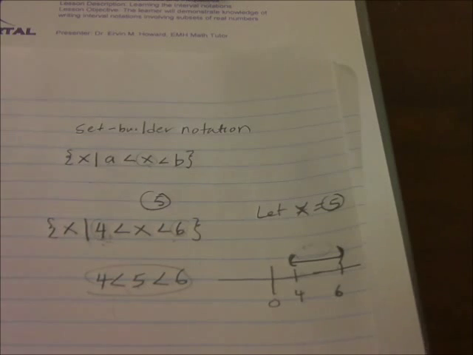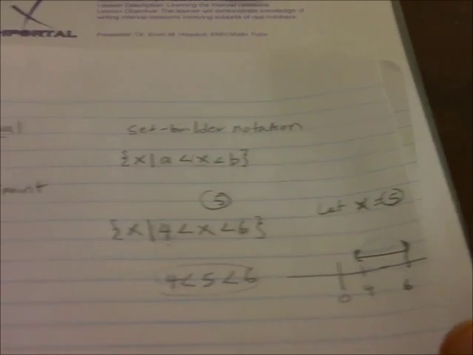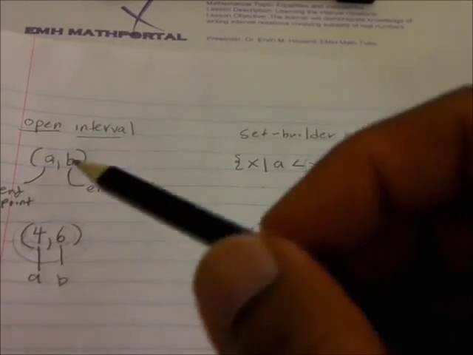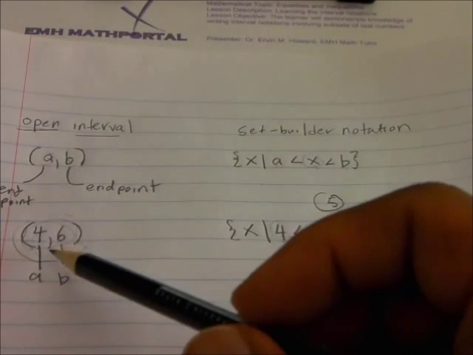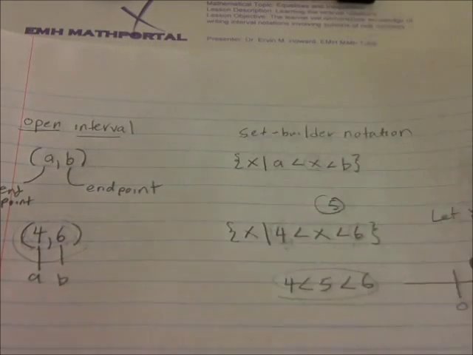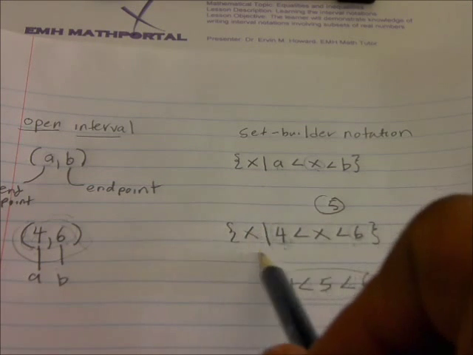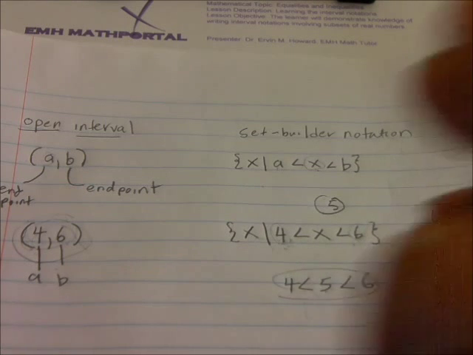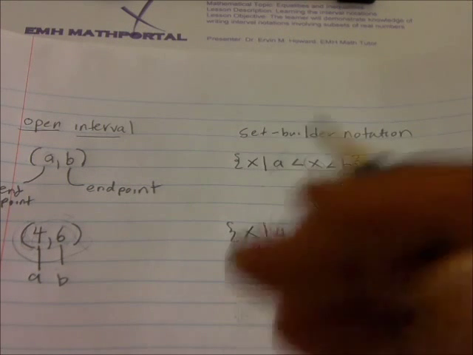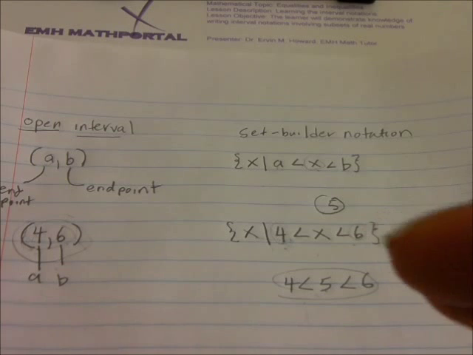Remember that your values are based upon the endpoints, which in the interval notation are A and B, designated based upon the set builder notation. If you can memorize this set builder notation, it should be easier for you to graph any set of real numbers using the interval notation.